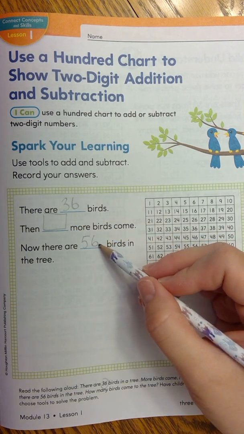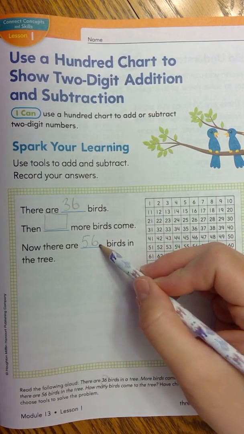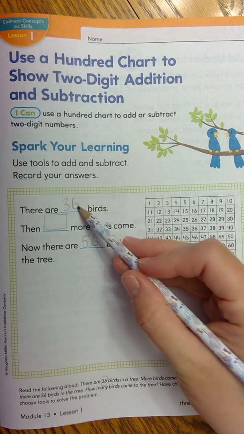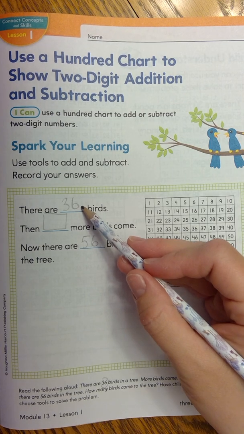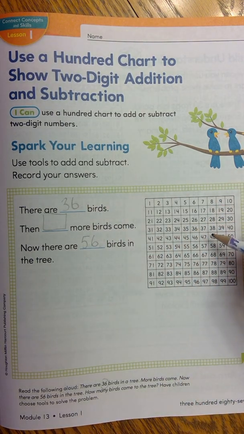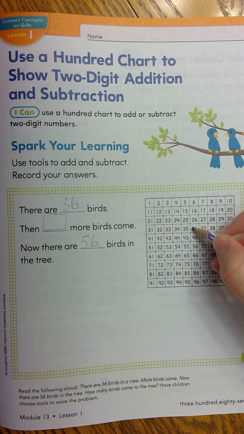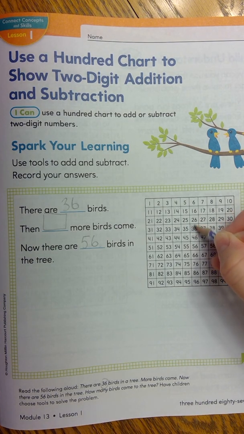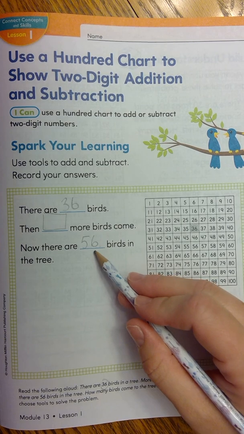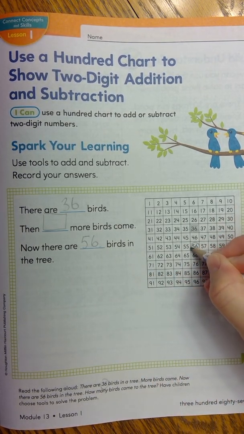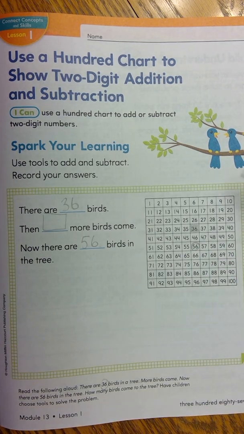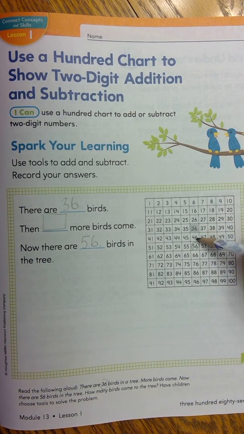I know at the end of the problem we have 56 birds. I know when we start there are 36. Well, let's find the amount of birds we start with. So I'm going to look onto my hundreds chart and find the 36, and I'm going to shade that in. I also know at the end of the problem we have 56 birds, so I'm going to go ahead and circle that 56. I need to figure out how many birds came.